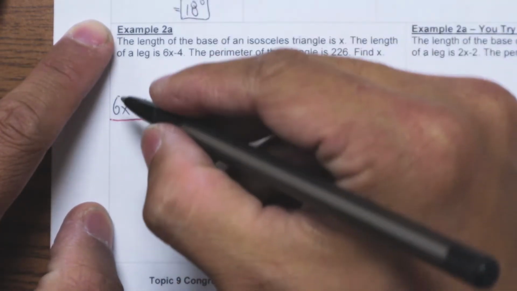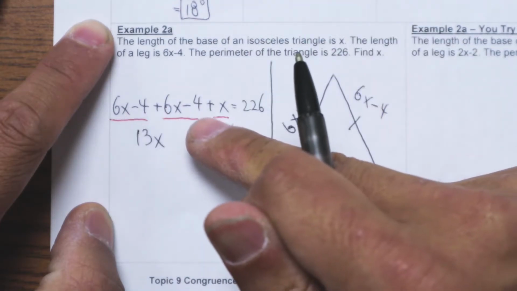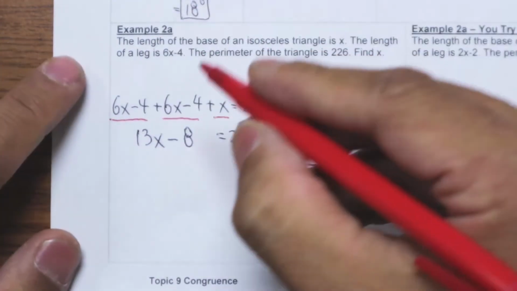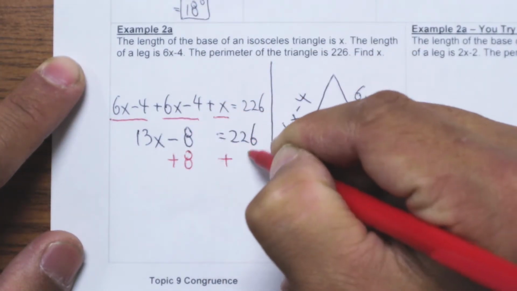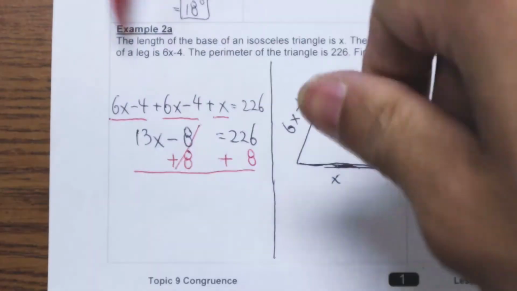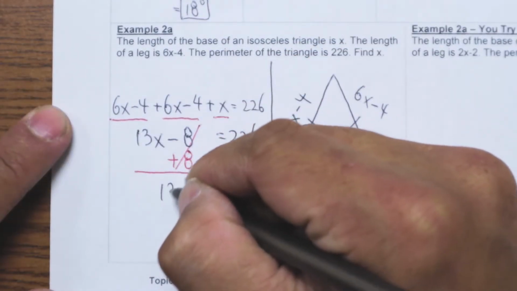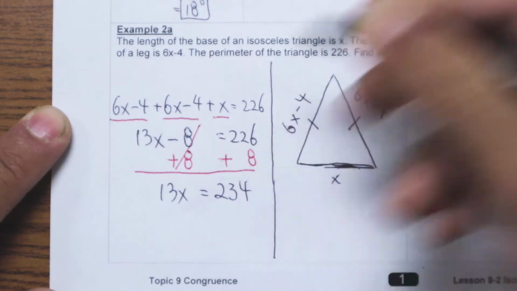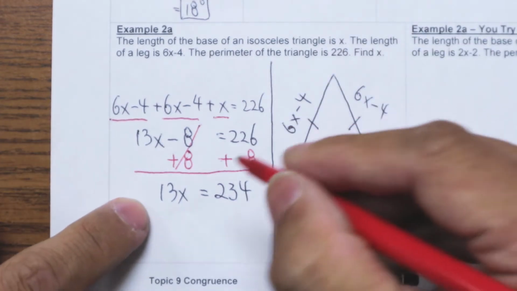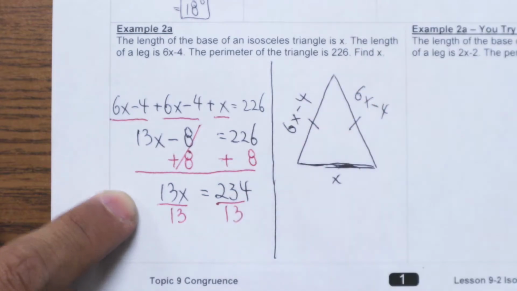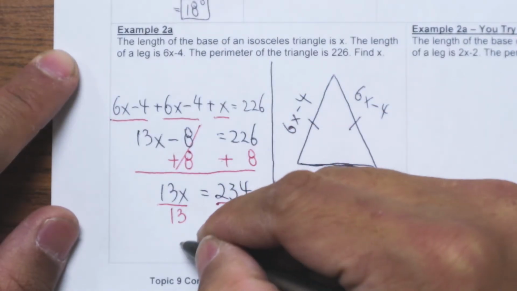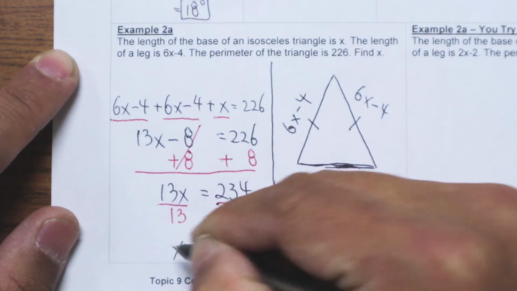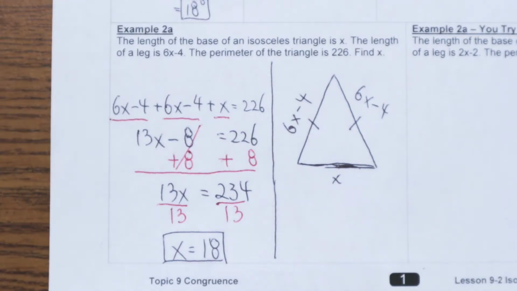Well, to solve for x, we're going to combine like terms. So 6x plus 6x plus x is 13x, and then negative 4 minus another 4 is minus 8, is equal to 226. To continue to solve this equation, we're going to isolate the variable by adding 8 on both sides, so that the negative 8 and 8 cancel, and you're left with 13x is equal to 226 plus 8. That would get you 234. To find out 13 times what number is 234, we're going to divide both sides by 13. So you're going to calculate what is 234 divided by 13, and using a calculator, you get that x is equal to 18. And that is the value for x.